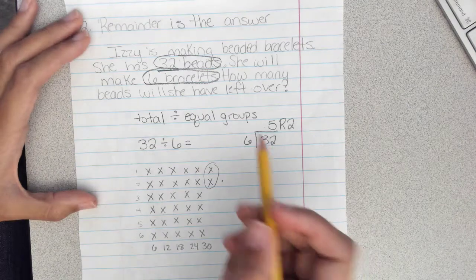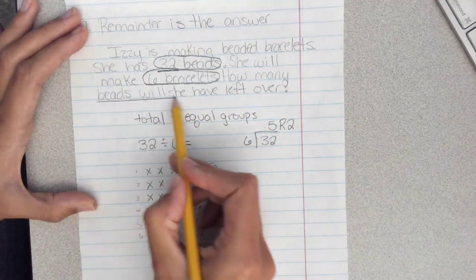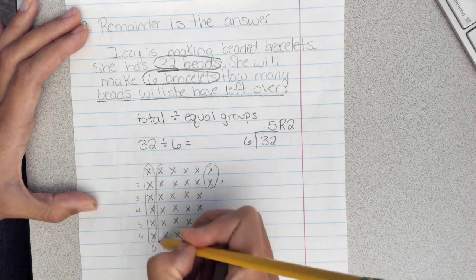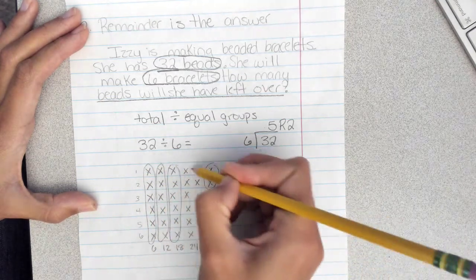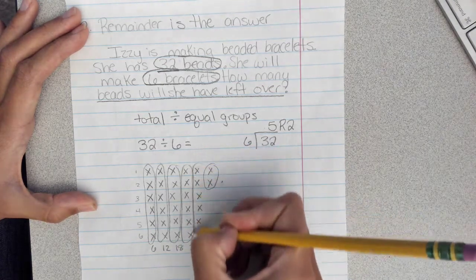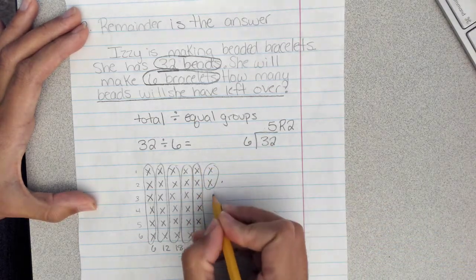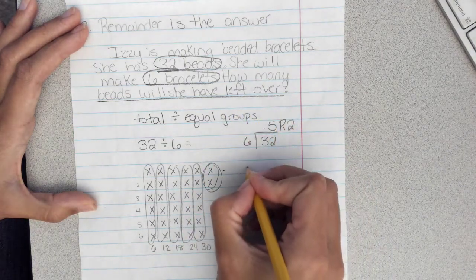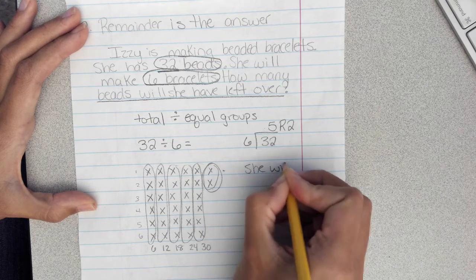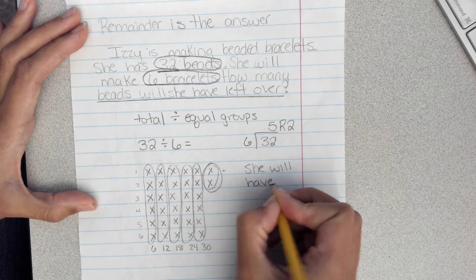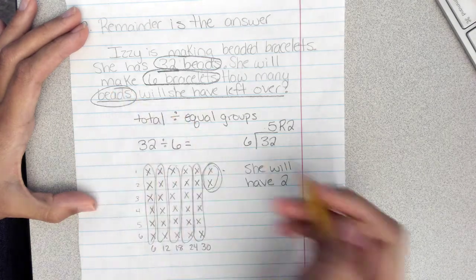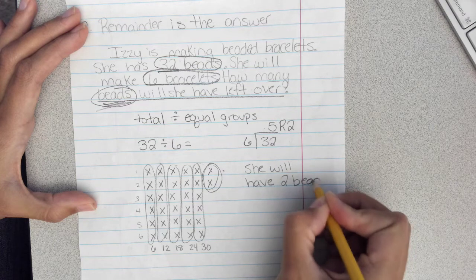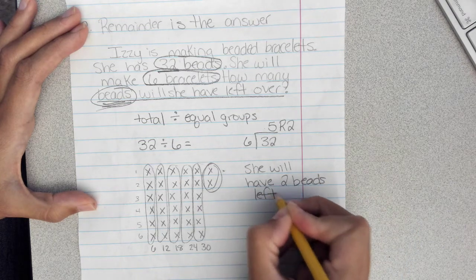So for this question, I need to interpret how many beads will she have left over. So these are all going to be bracelets, each one. She's using these for bracelets. But this one, she can't make a whole bracelet out of it because she only has 2. So our answer is she will have 2, and then I have to find my label. How many beads? 2 beads left over.